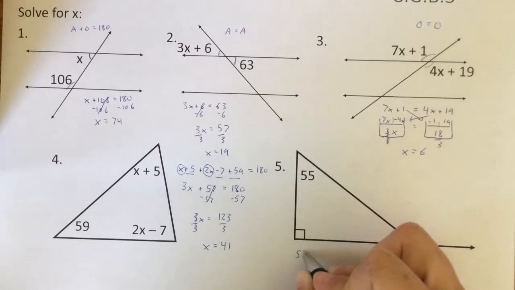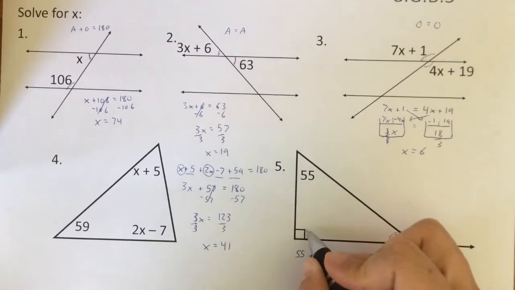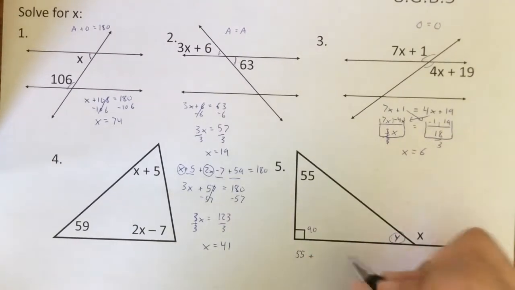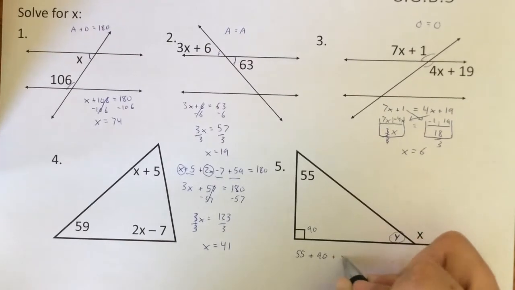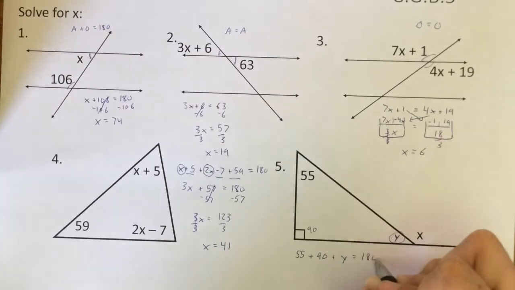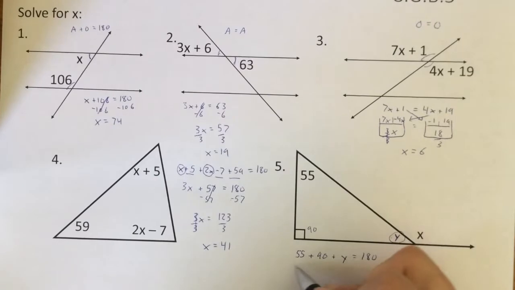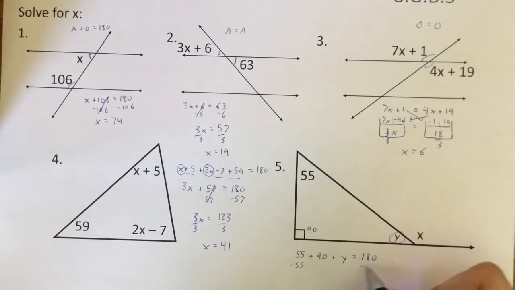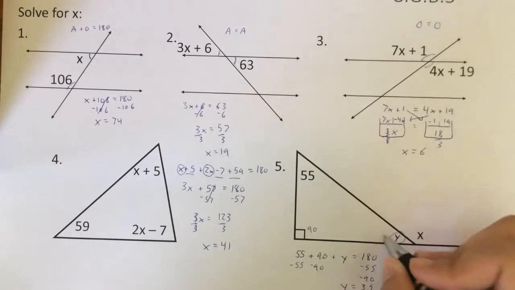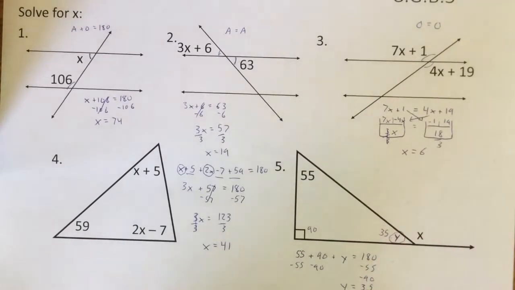So I'm going to have 55 plus this box right here stands for 90, so plus 90 plus y equals 180. I can just subtract both of these to the other side. So subtract 55 over, subtract 90 over, and that's going to give me that y is equal to 35. So now that I know this is 35, I can now figure out what x is.